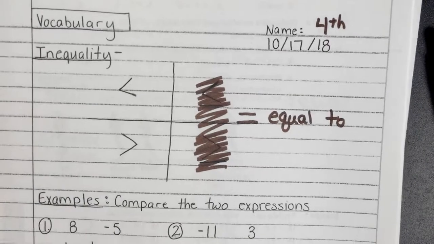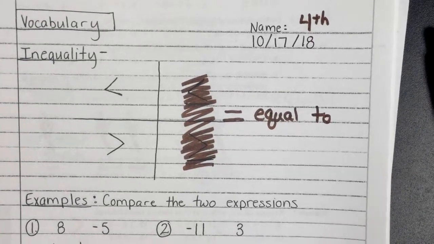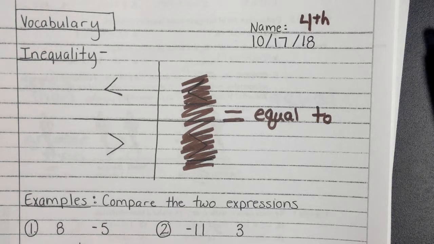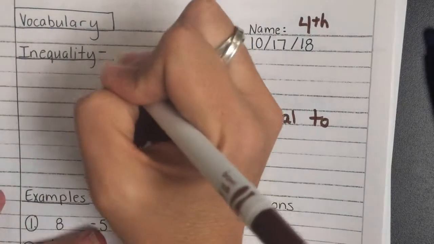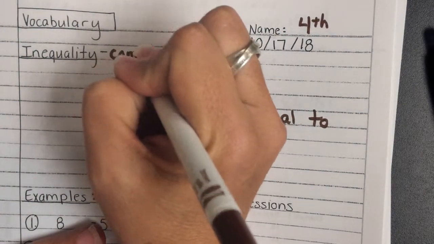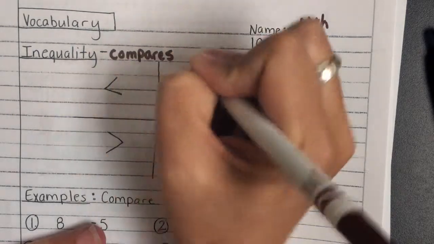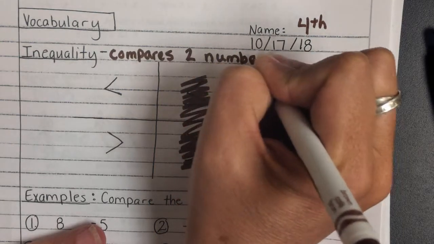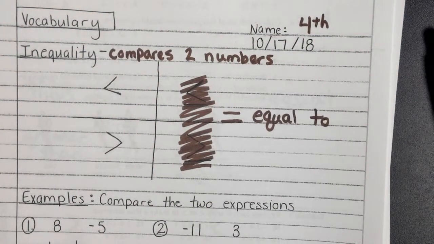And now we're going to do inequalities. You've been doing inequalities, honestly, since probably first, second grade. It probably just didn't have the fancy word of an inequality, okay? An inequality just compares two numbers. That is the definition of it. It's going to tell us if they're greater than or less than or equal to.